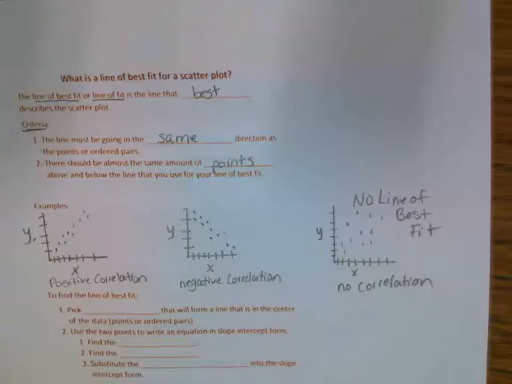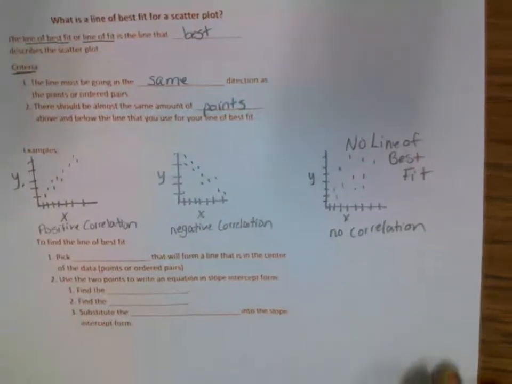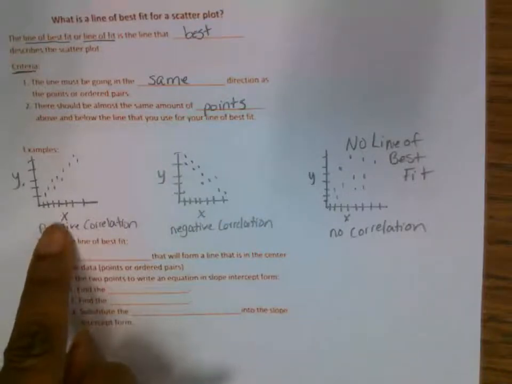And I'm going to show you how to do that. We're going to do both ways. We're going to do it by hand, and tomorrow we're going to do it in the calculator, which will be a lot easier. All right, so this is how this works. Okay? Remember, you can only do a line of best fit for a positive correlation and a negative correlation.